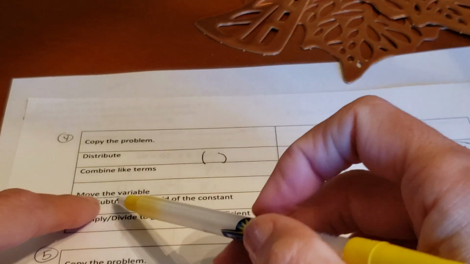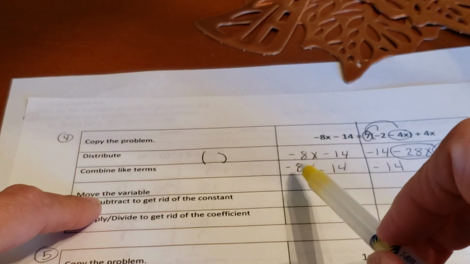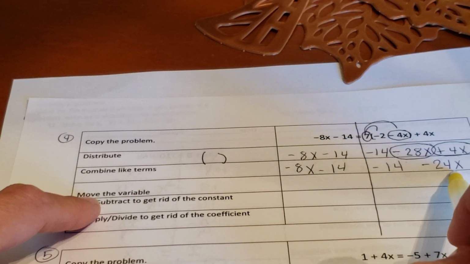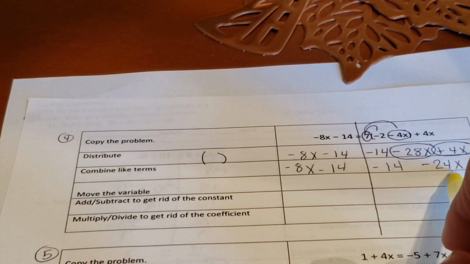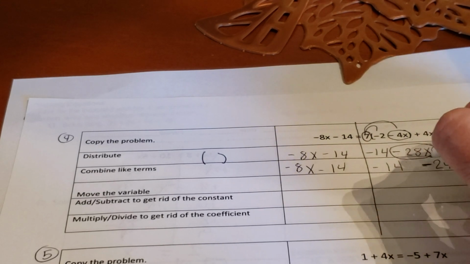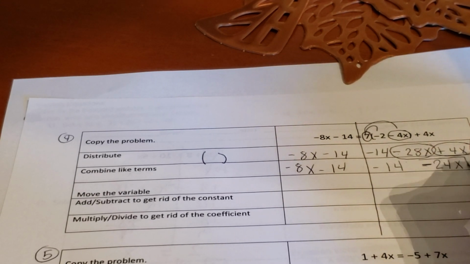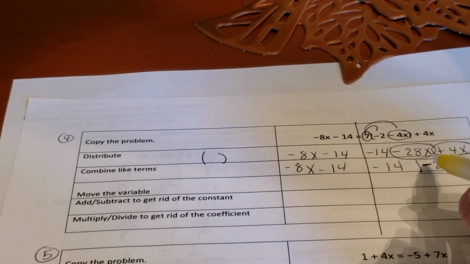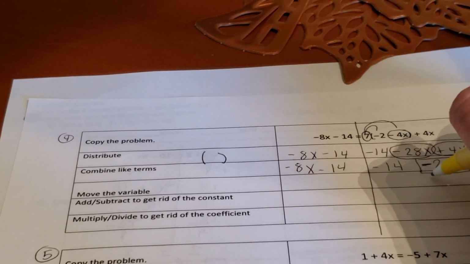My next step says move the variable. I have a variable here, and I have a variable here. I want to try to get rid of the negative, so I'm going to take the smaller number. Negative 24 is the smaller one. Put the entire term in a shipping box. The opposite of minus 24x would be plus 24x.